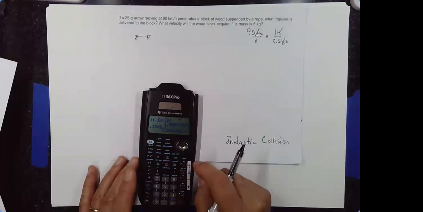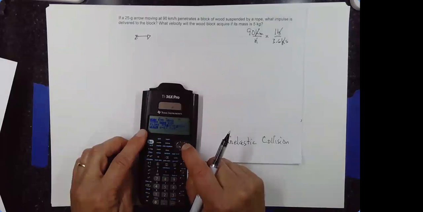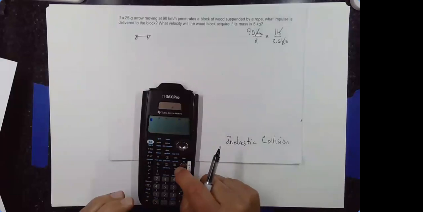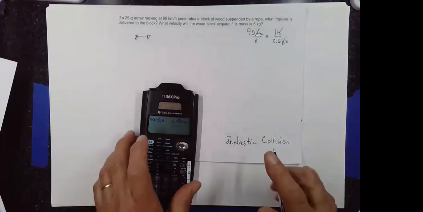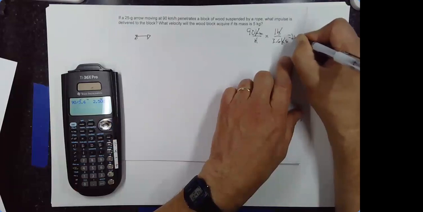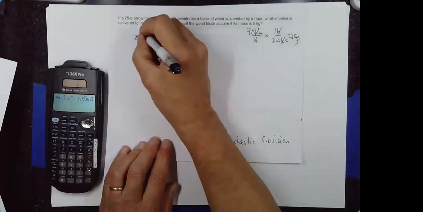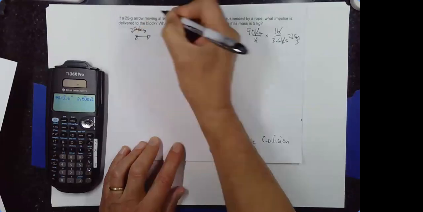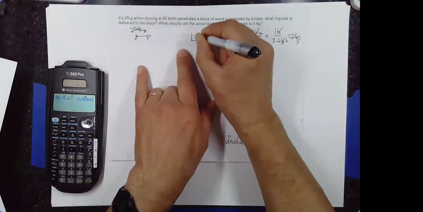Turn on calculator first. Oh, I need to get out of this mode. Okay, 25 meters per second is what that happens to be. So this thing's moving along here at 25 meters per second. This is actually a way of determining muzzle velocity.